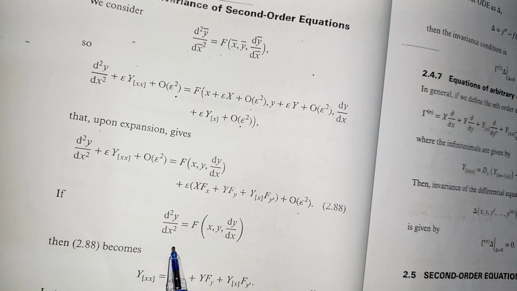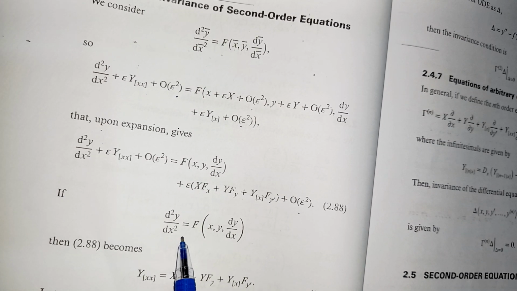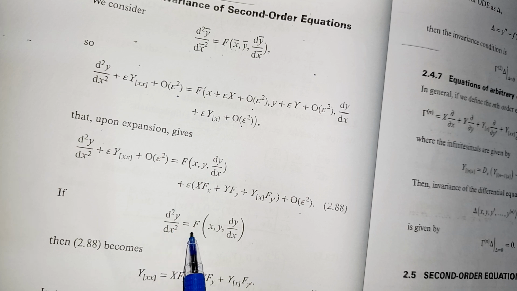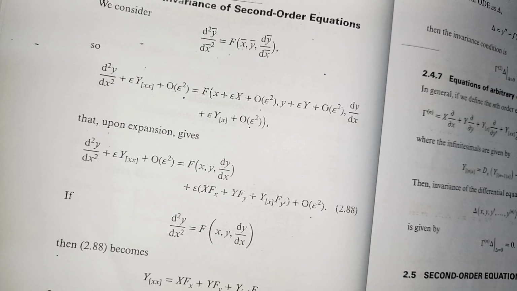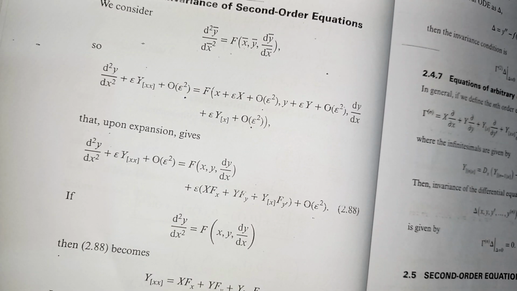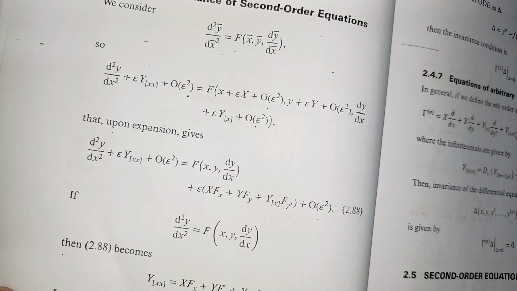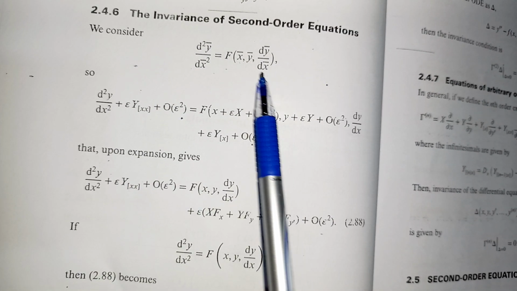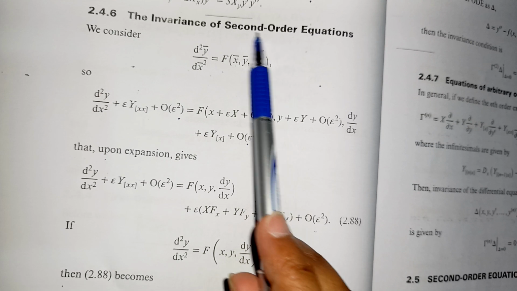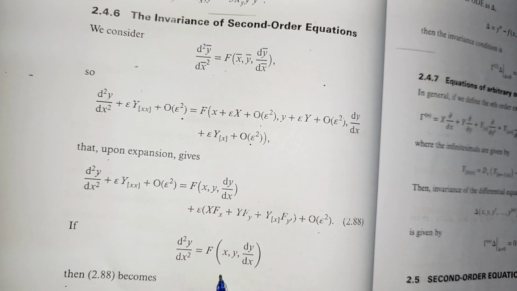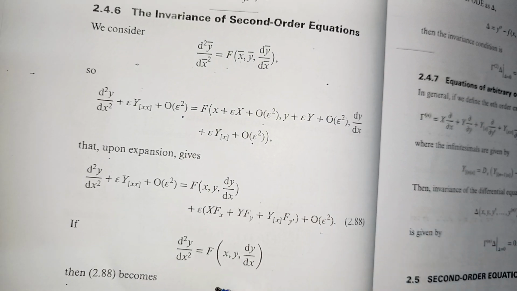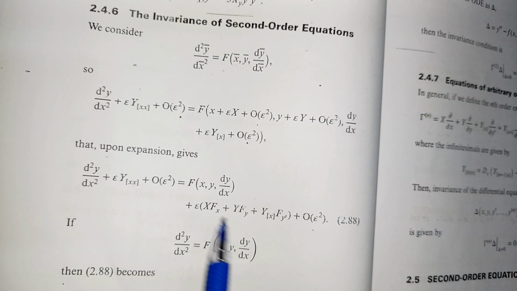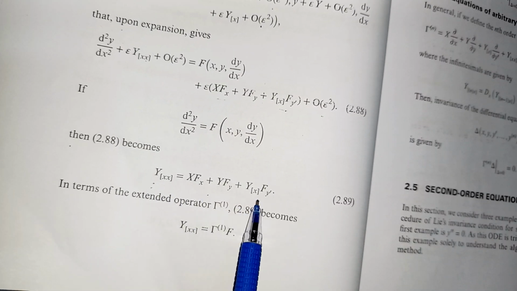Okay, now students, if d2y by dx2 is equal to capital F of x, y, dy by dx, then it will become equal to this one. Now what we are doing here is, if the given second order ordinary differential equation is invariant, then definitely this term after simplification should give this value. Okay, and when will this value become equal to this one? When yxx becomes equal to this one. So I have written yxx is equal to this.